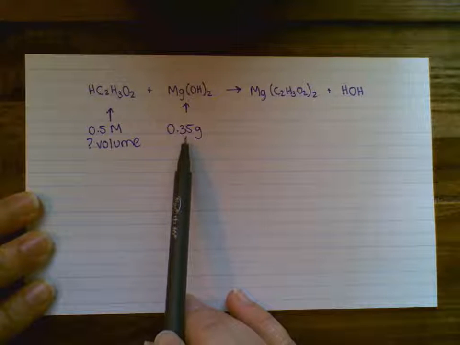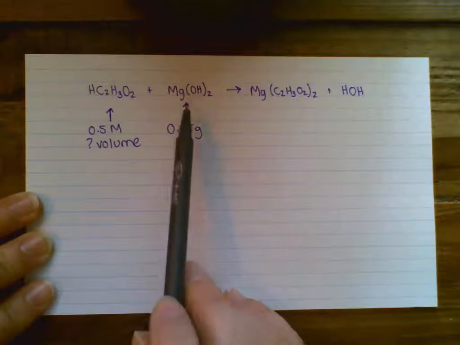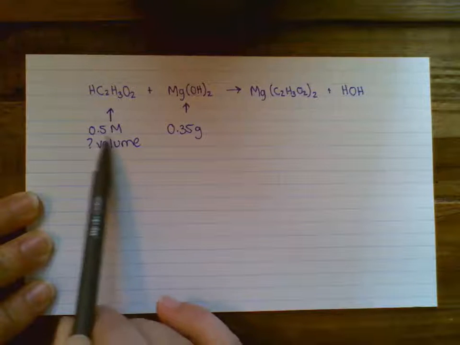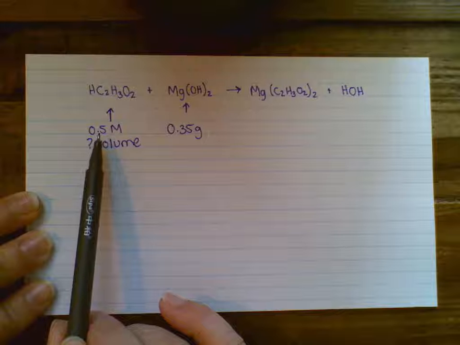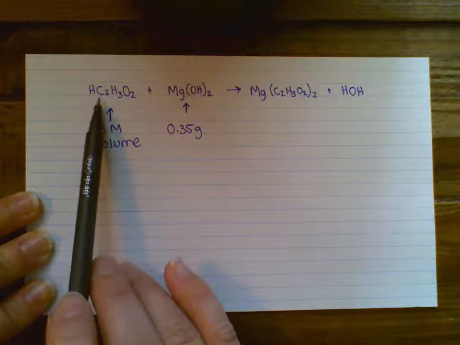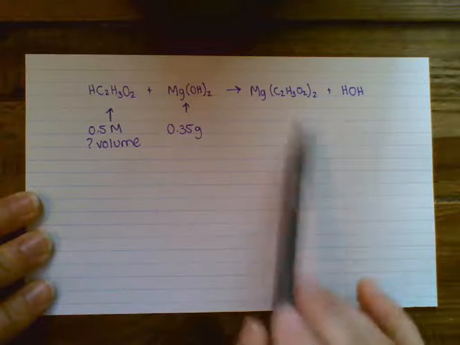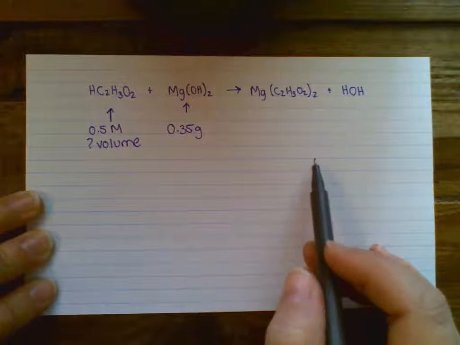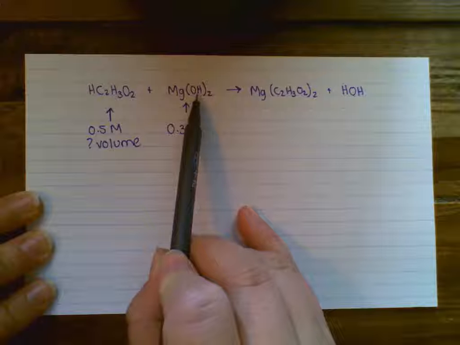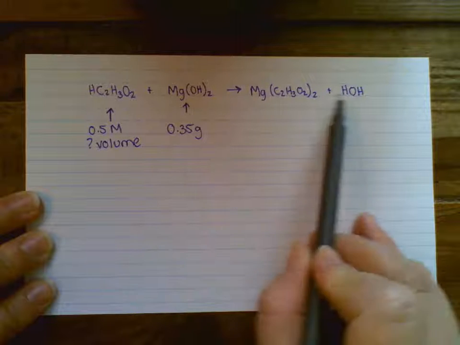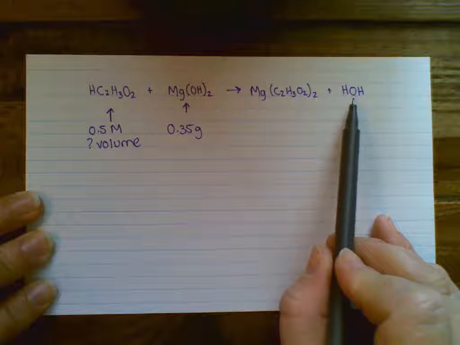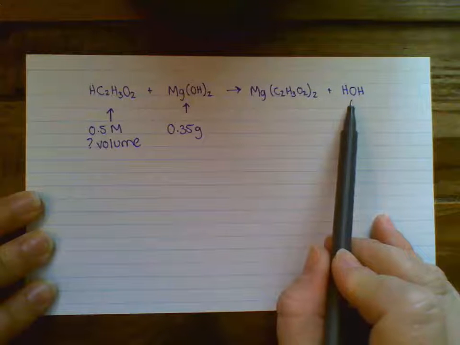So it tells us that we have 0.35 grams of magnesium hydroxide, and we want to know what volume of 0.5 molar acetic acid we're going to mix with that to get our products. Okay, so first thing we need to do is balance our reaction. I see here that I've got 2 hydroxides. Over here I've only got 1 hydroxide, so I took this water and broke it apart into H and OH so that it helps me balance.